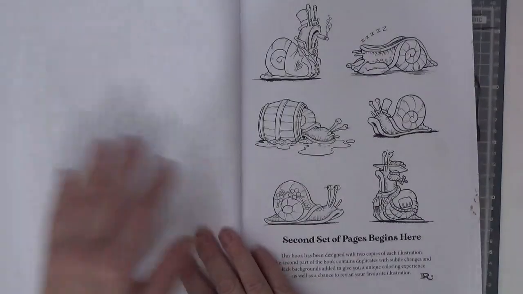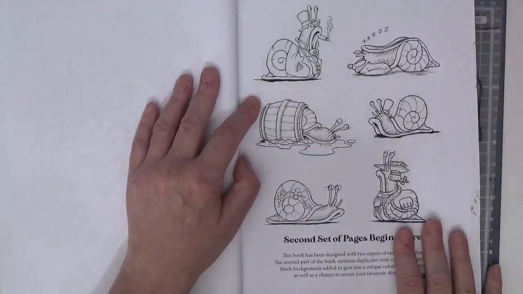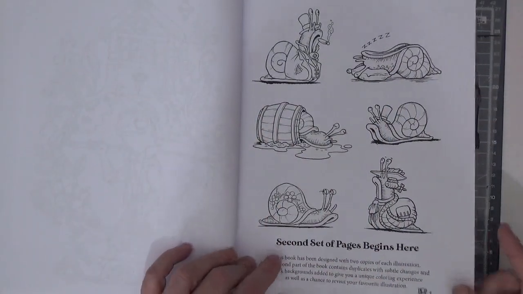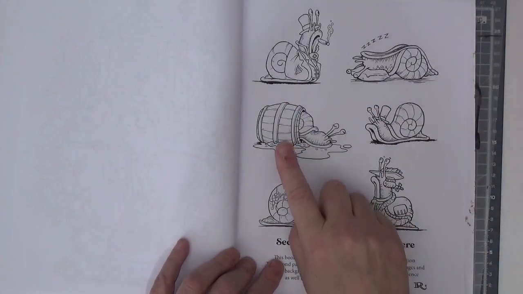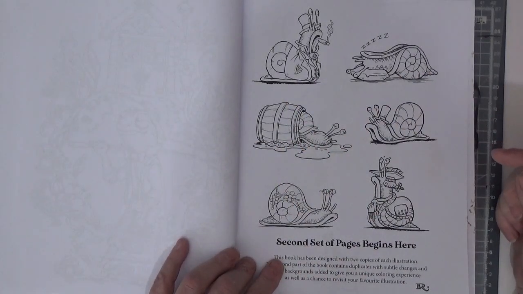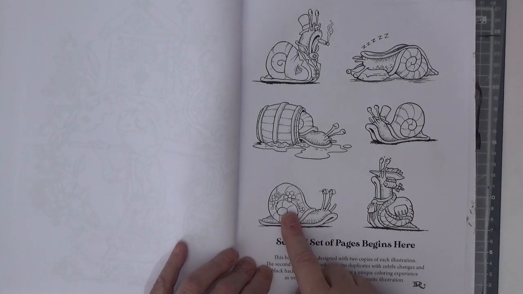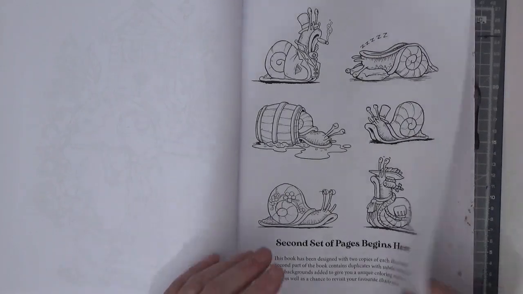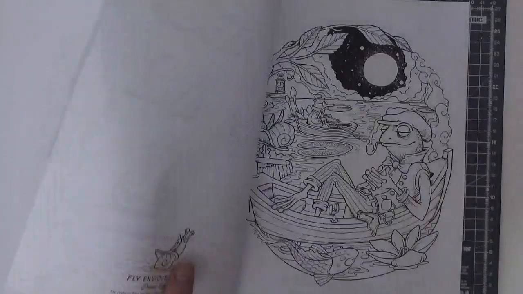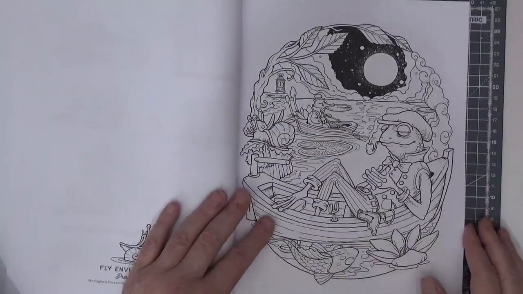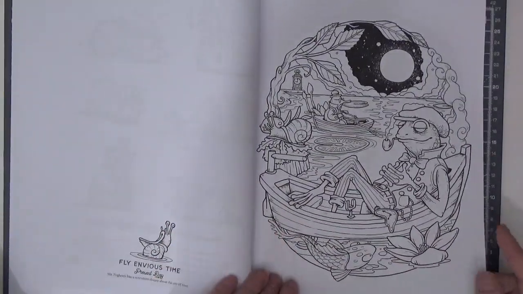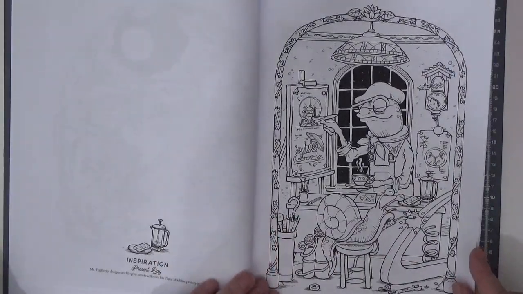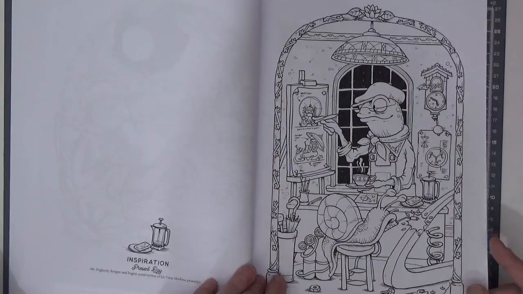And then we go into, absolutely love this. There he is. He's drunk, he's smoking, he's sleeping. He's like groovy baby, and then his like Shakespearean look. So the second set of pages are the same, but they have subtle differences. So I'm just going to quickly look through and see if you can see what the differences are.